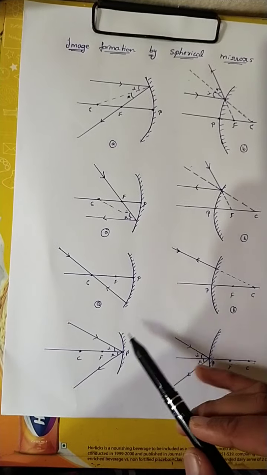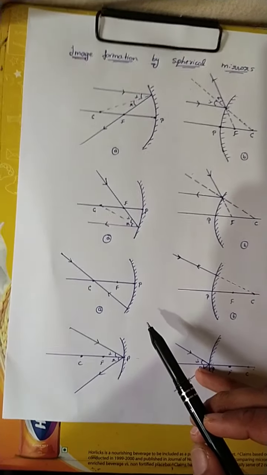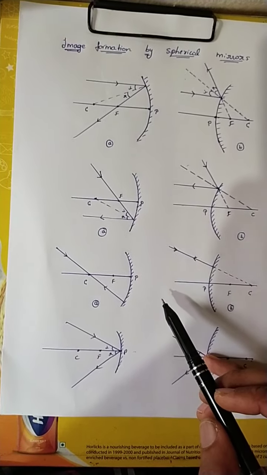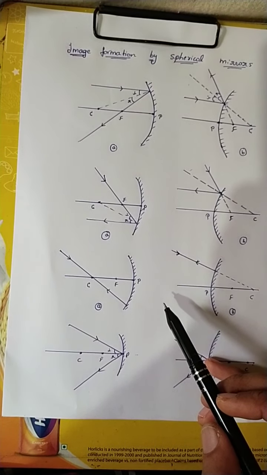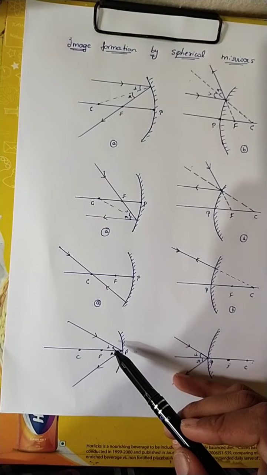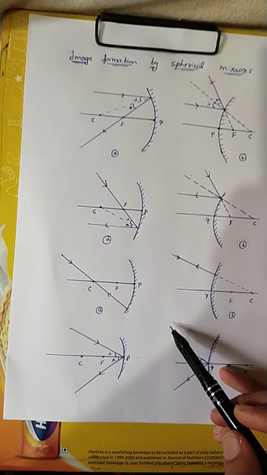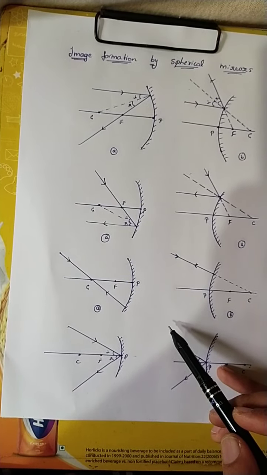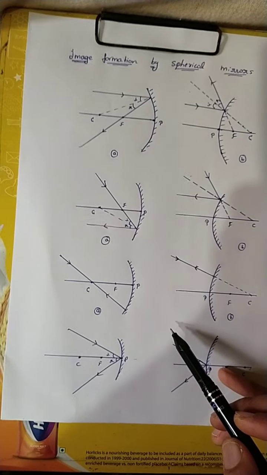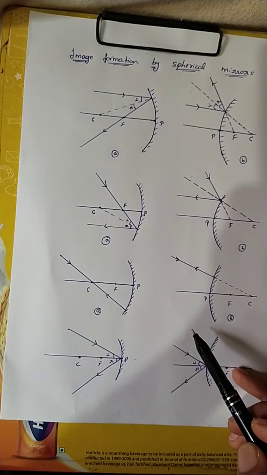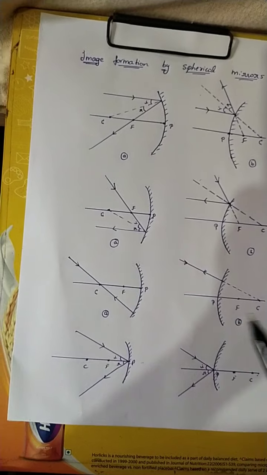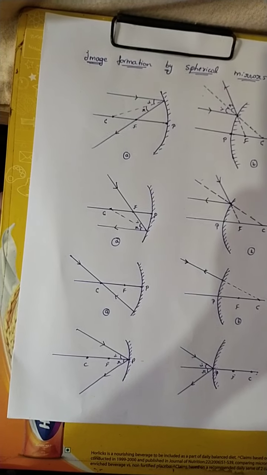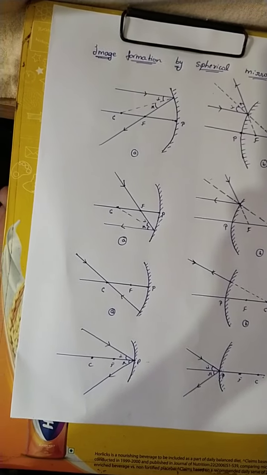In the concave mirror and also the convex mirror, the incident and reflected ray follow the laws of reflection, making equal angles of incidence and reflection.